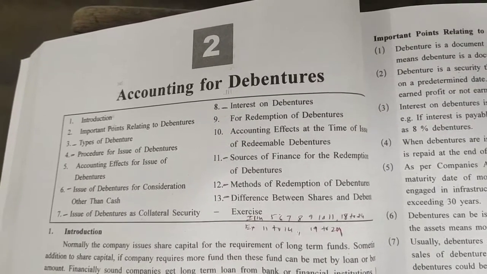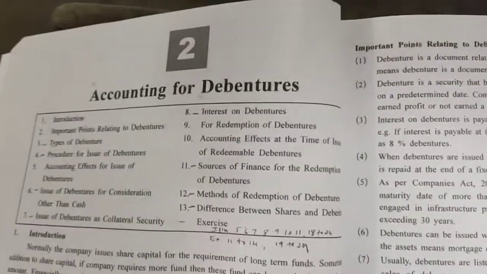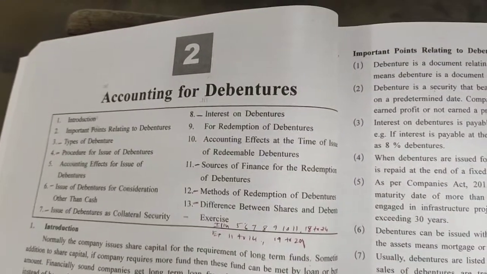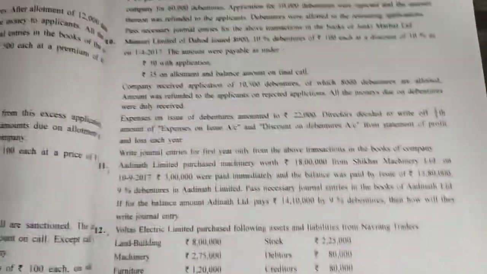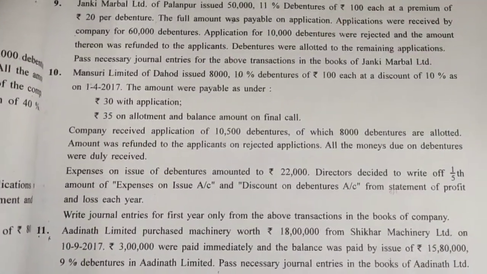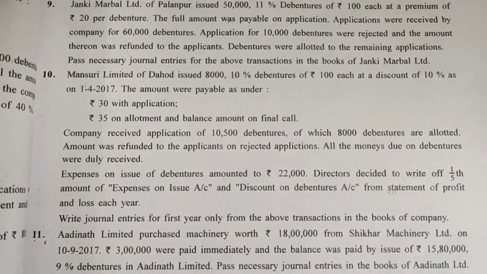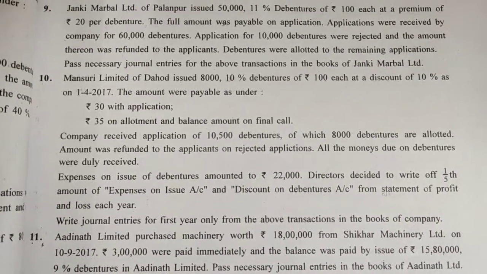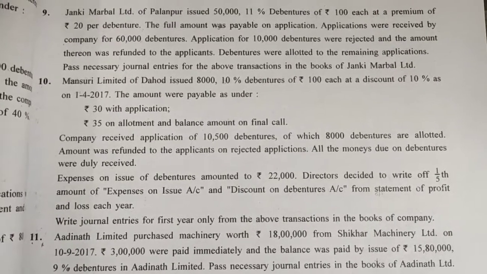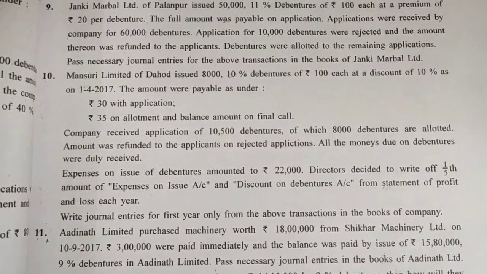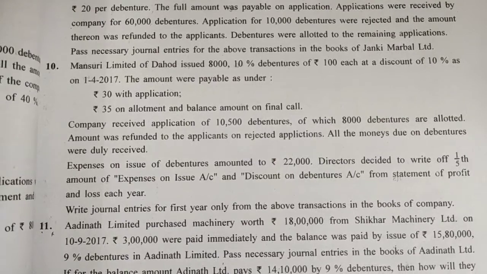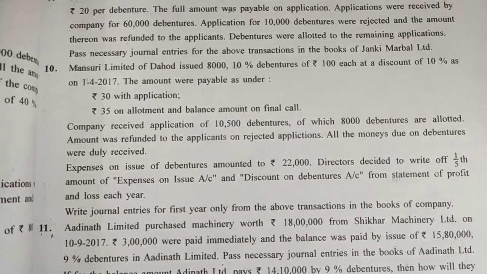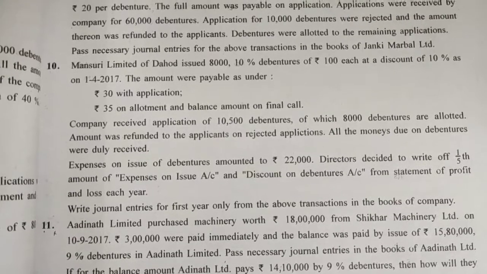We are on the chapter of accounting for debentures. Today, in this lecture, we are going to solve sum number 10, which is given on page number 113. The sum says Mansoori Limited of Dahod issued 8,000 10% debentures of rupees 100 each at a discount of 10% as on 1/4/2017. The amounts were payable as under: rupees 30 with application, rupees 35 on allotment, and the balance amount on final call.